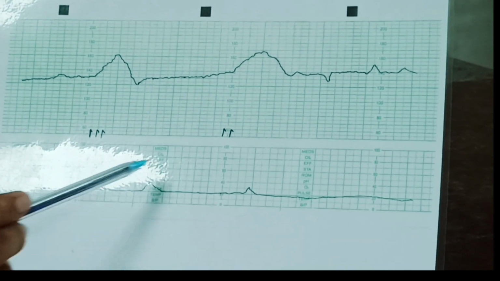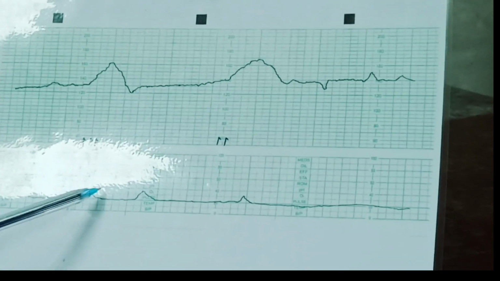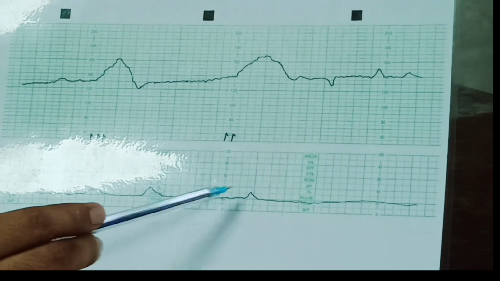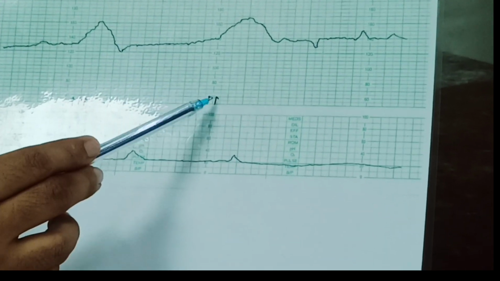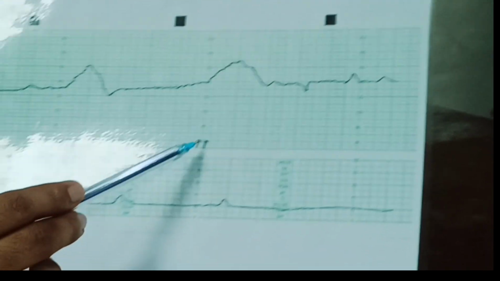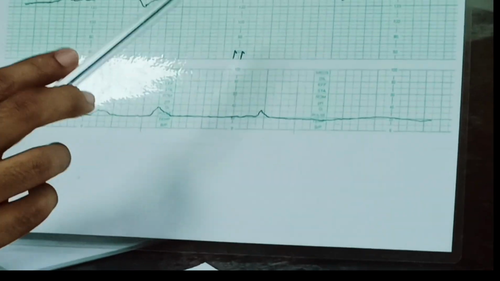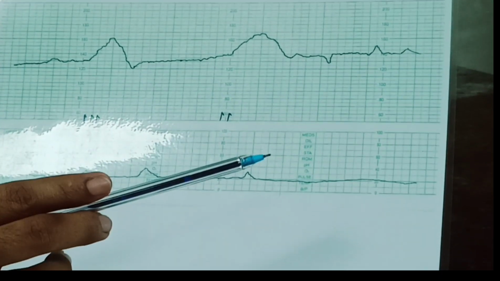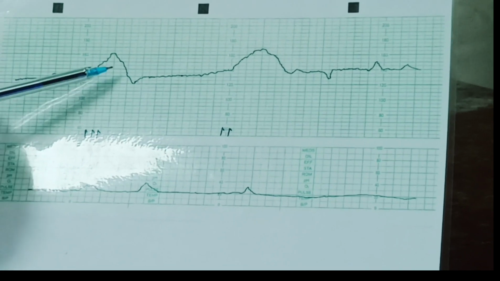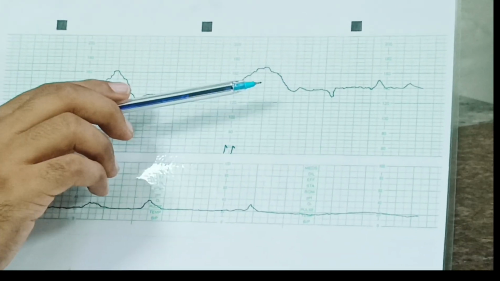Then you comment on the contractions. So contractions are mild in this case and they are not regular. There are 2 contractions which are seen with the help of the arrow and they are not regular. So this patient might be in early labor, and now we will check what type of CTG it is.